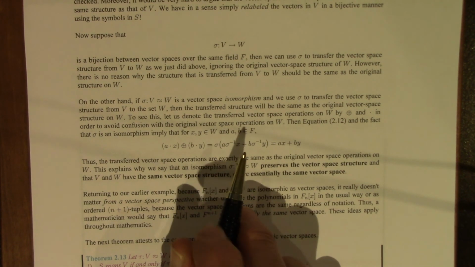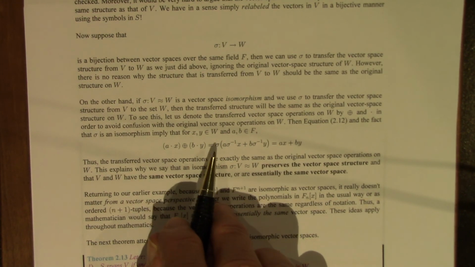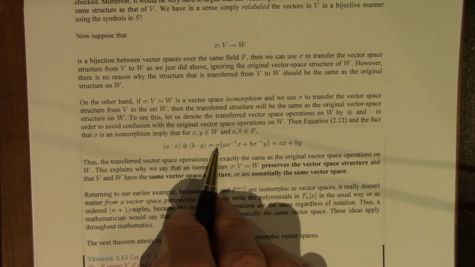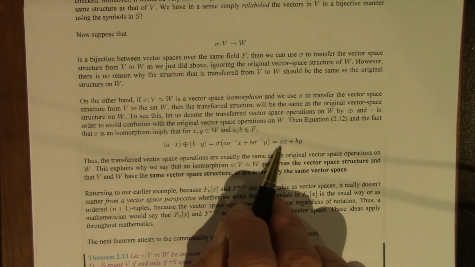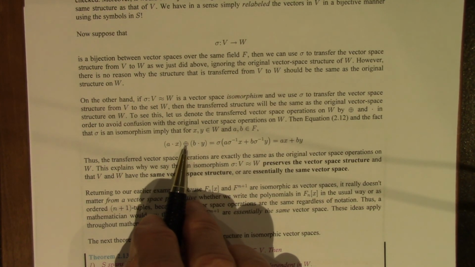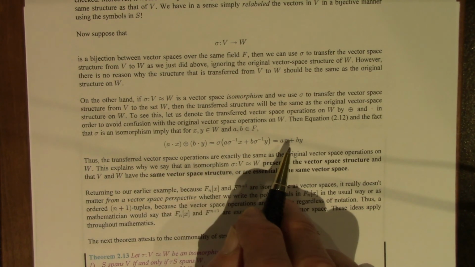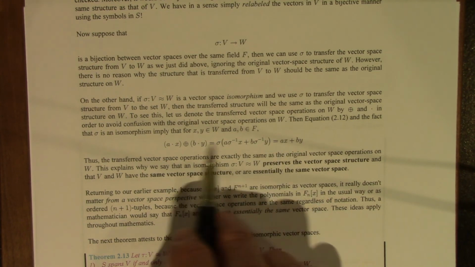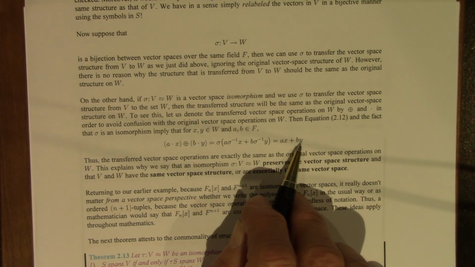Okay? But sigma is an isomorphism now, not just a bijection. So sigma will come inside and we end up with this. Therefore, the transferred structure and the original structure on W are the same. Same addition, same scalar multiplication.